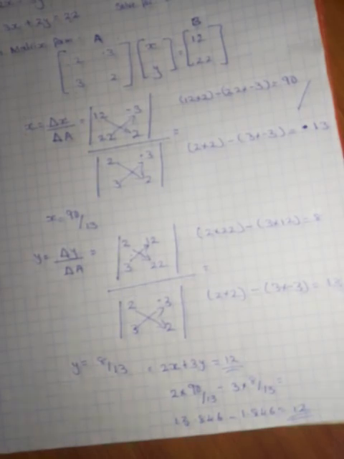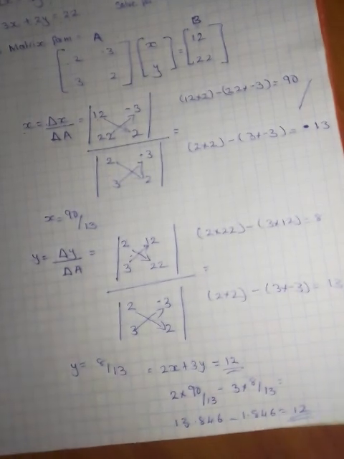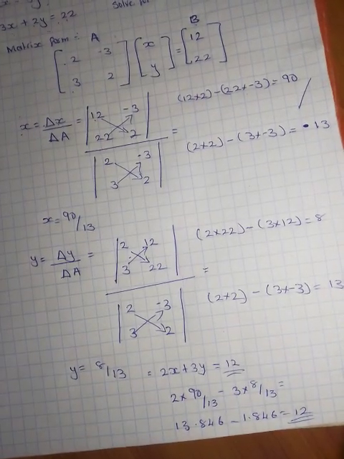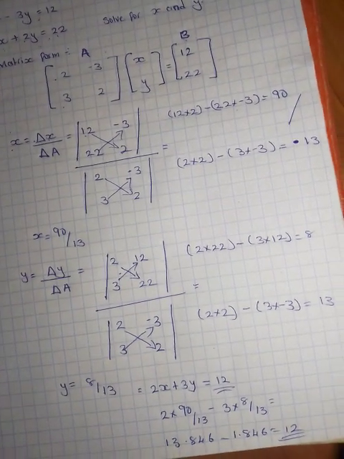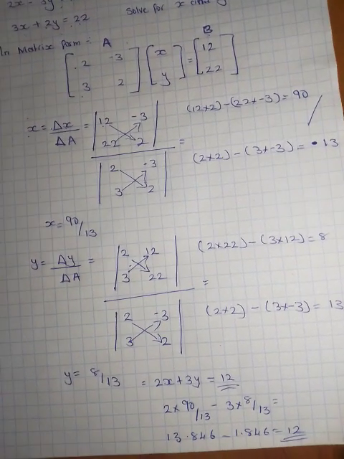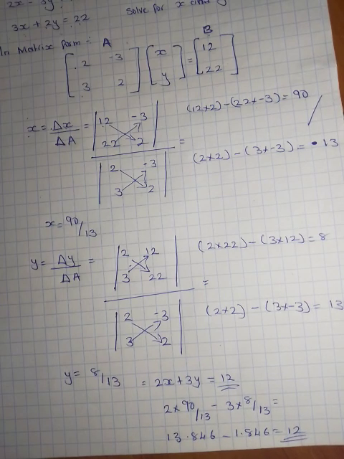Which means we are correct. So just practice. This is quite easy. Practice makes it easy. Watch this as many times as you need to. Practice with other examples and you will get there.